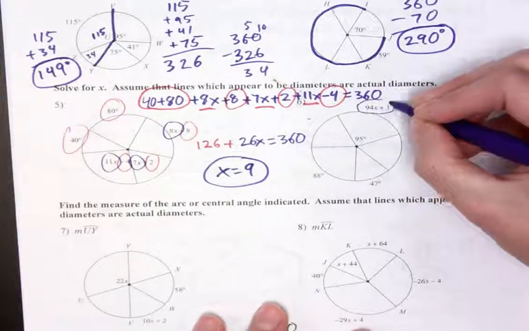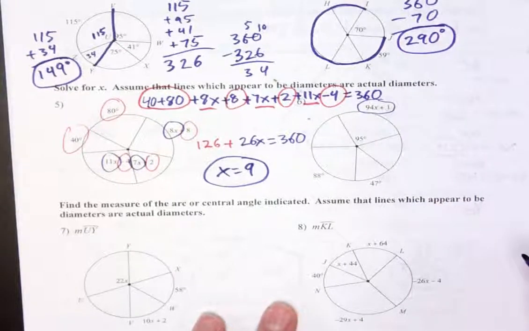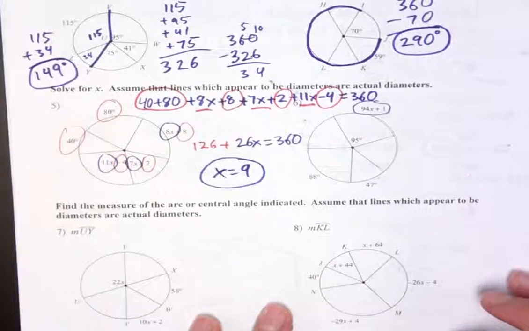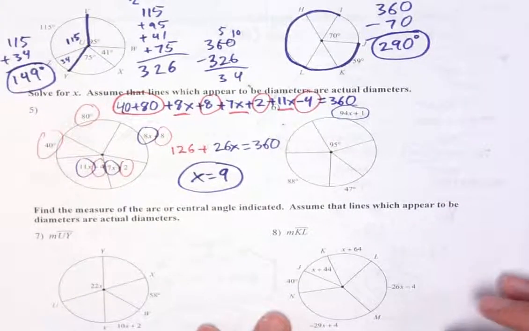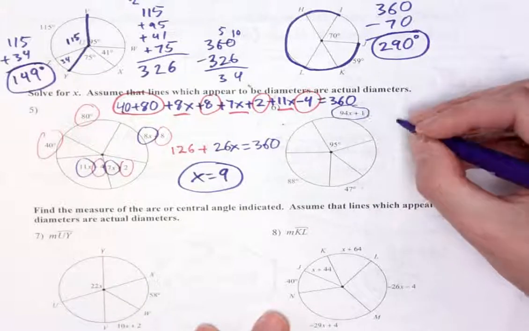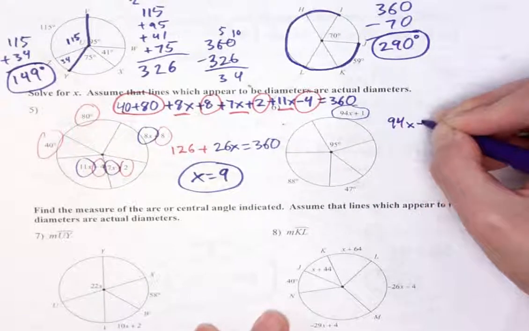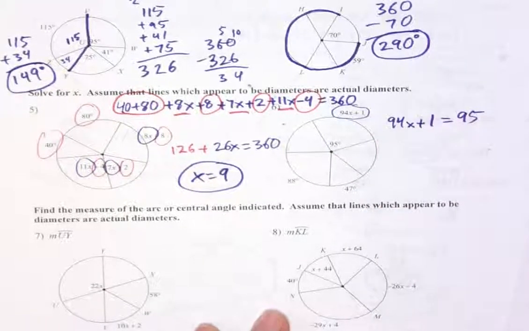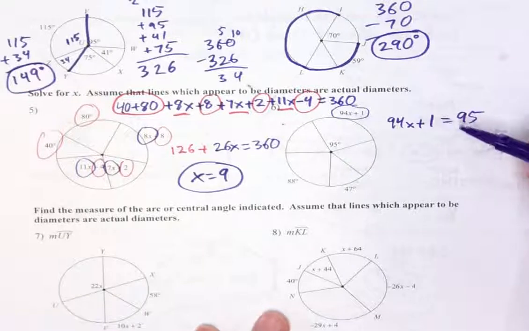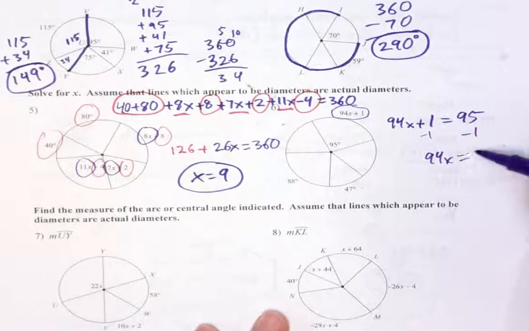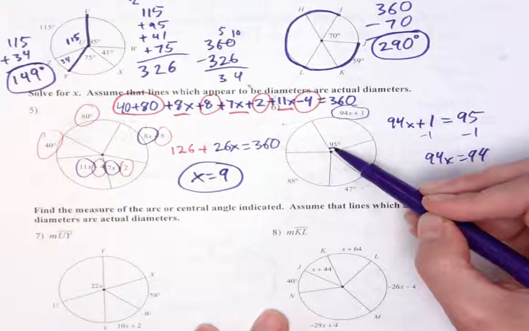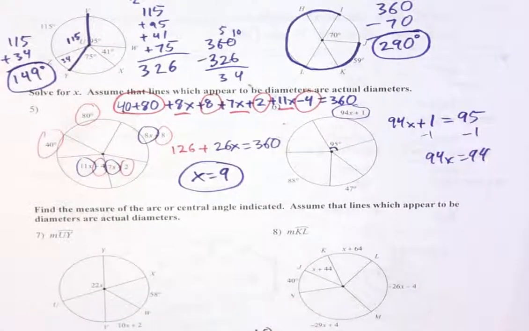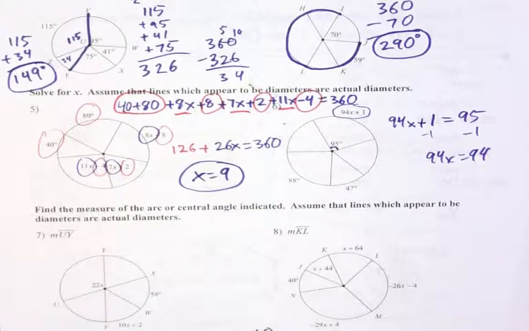All right, this one, our x is right here. Is there a simple way to set up this equation? Yes. What is it? Add all the numbers. It's easier than that. What does 94x plus 1 equal? Equals 95, because these two equal each other. So often there's a very simple way just to set it up. So x equals 1. Because remember, the central angle equals the arc. It's already there. It already lines up. This one wasn't so nice. We had to do the whole process.